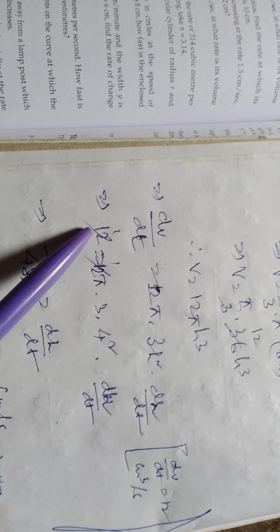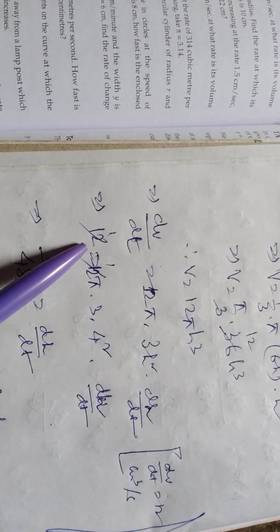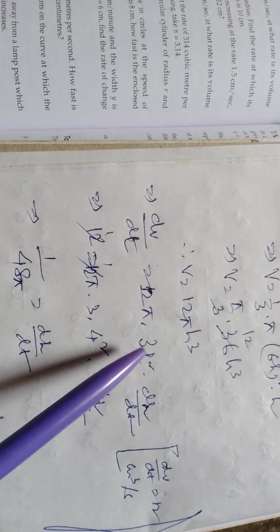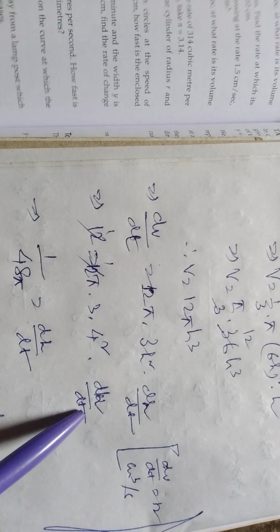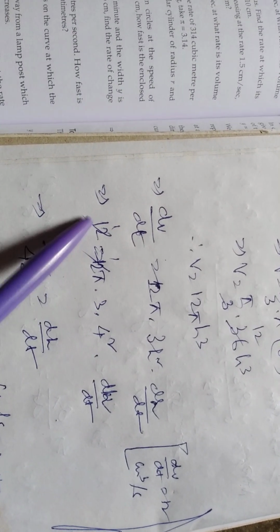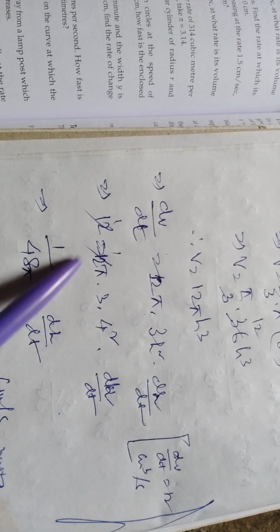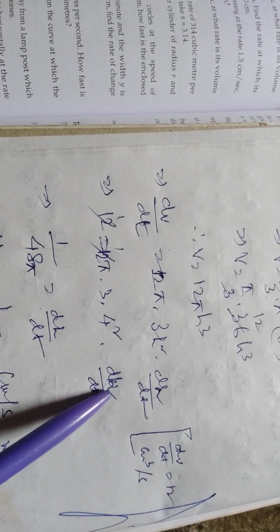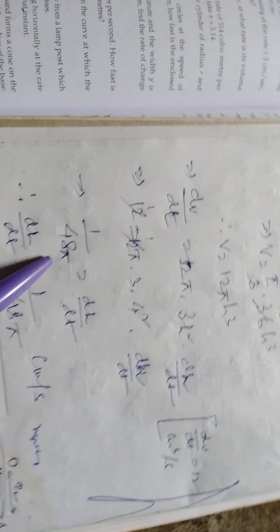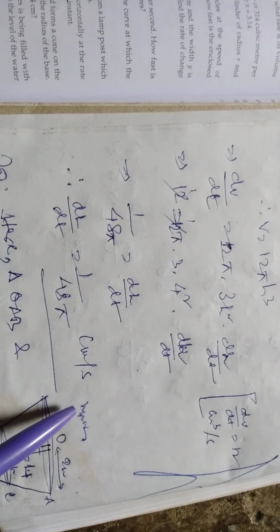Now putting those values respectively here, dv by dt as 12 equals 12 pi into 3 into 4 square into dh by dt. This 12 has been cancelled out from both sides, so remaining dh by dt is equal to 1/48 pi centimeter per second. That's it.